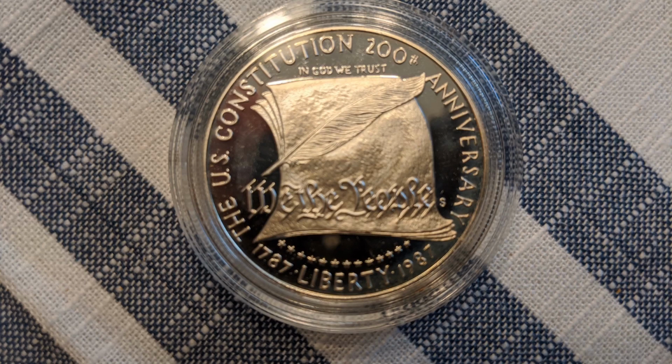I do like the look of it. This has kind of a cameo-type finish. I'm not sure if it's a proof, but I suspect it must be with that cameo-type finish. It has the U.S. Constitution 200th anniversary on there, the year 1787, 1987, the reference to liberty, and, of course, the opening of the preamble of the Constitution, "We the People." I like the layout. I think it's put together very nicely. It's got the parchment for the Constitution, the quill that would have written, and I've neglected to mention it's got "In God We Trust" up at the top. A lot of information there, yet it all is fit in very nicely and artistically.